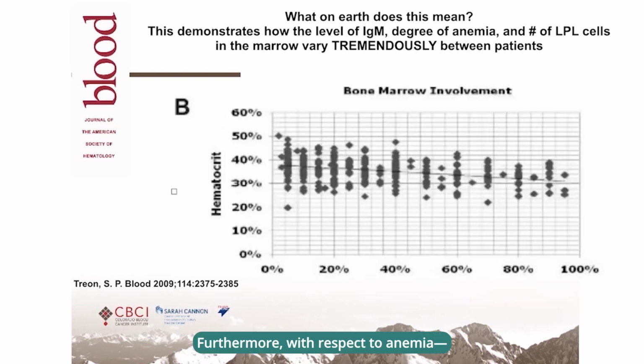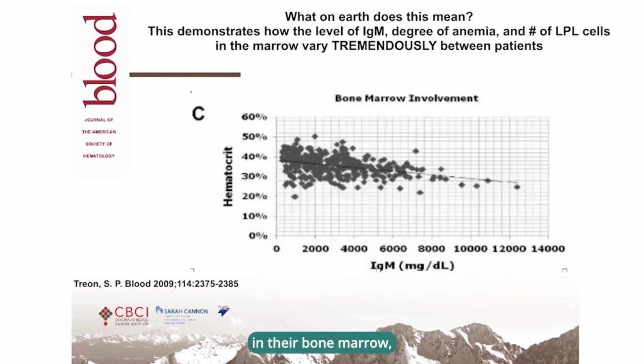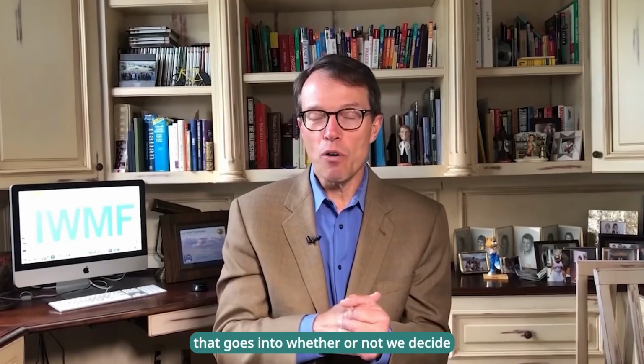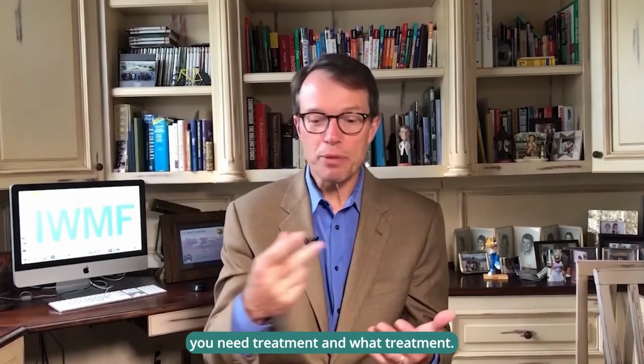Furthermore, with respect to anemia, this is the hematocrit right here. You can have patients with very packed bone marrows and only minimal anemia, or hardly any lymphoma in their bone marrow and a lot of anemia. So there's more than just your IgM level or how much lymphoma is in your marrow that goes into whether or not we decide you need treatment and what treatment.